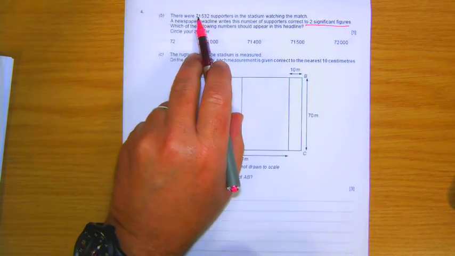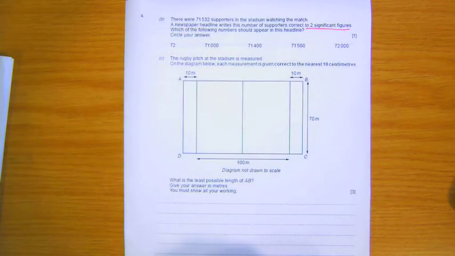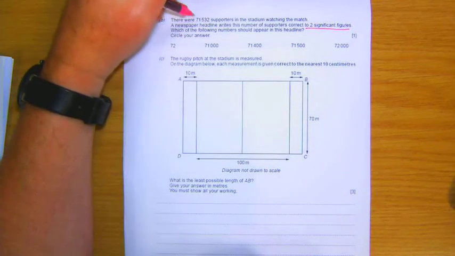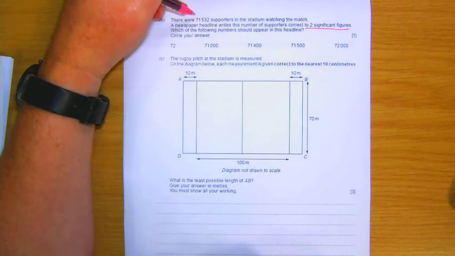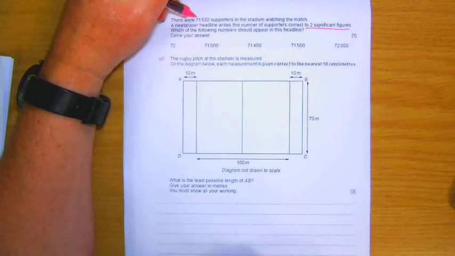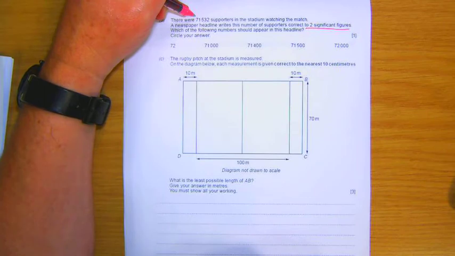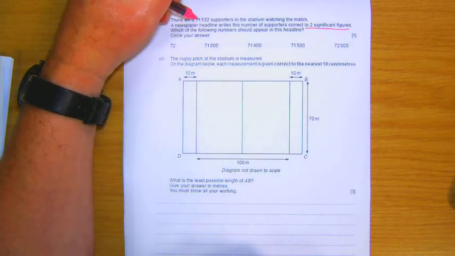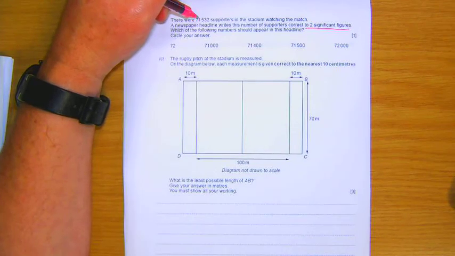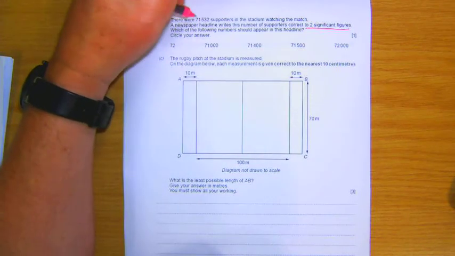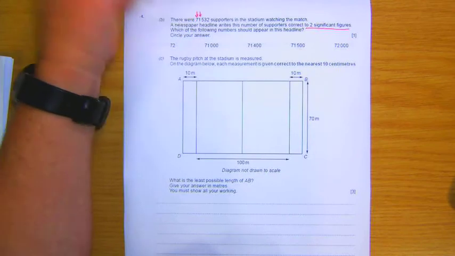So to 2 significant figures, when you round to significant figures, you start counting at the leftmost digit, because that's got the highest power. If you think that's units, tens, hundreds, thousands, 10,000s. So that 7 is actually worth 70,000 people. That is worth 10,000, and so on. 1,000. So the 2 most significant figures are these 2.